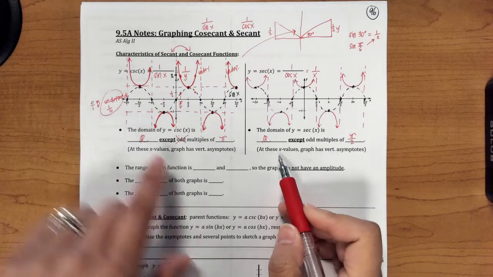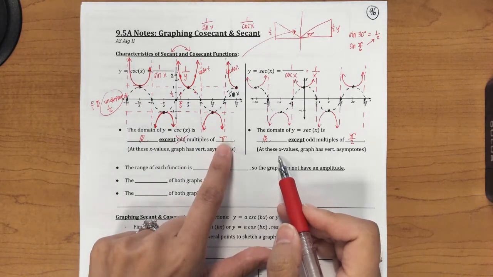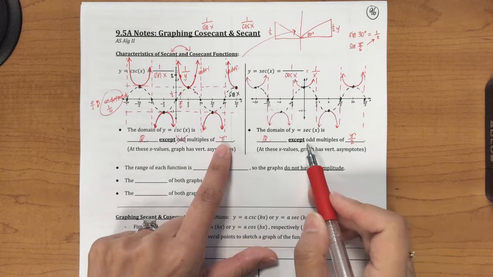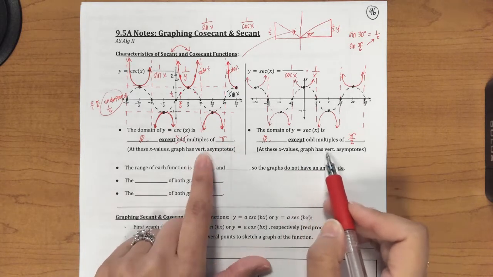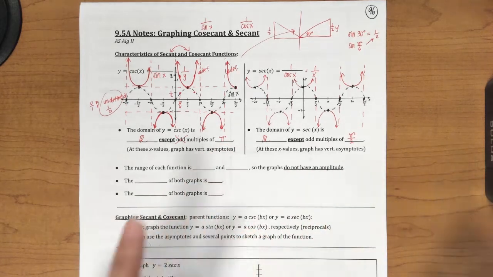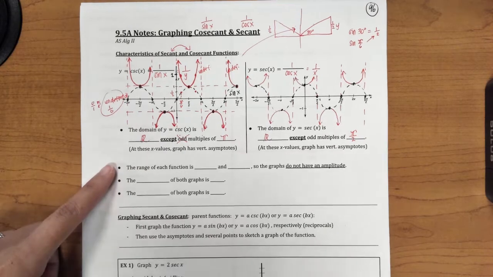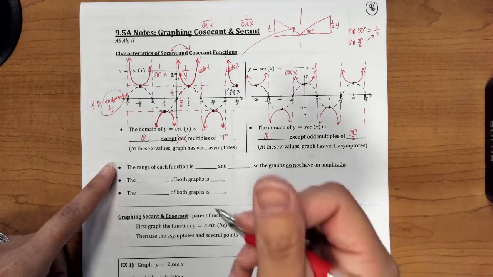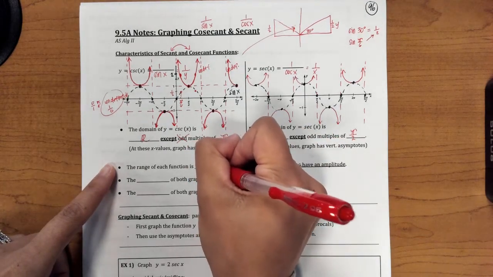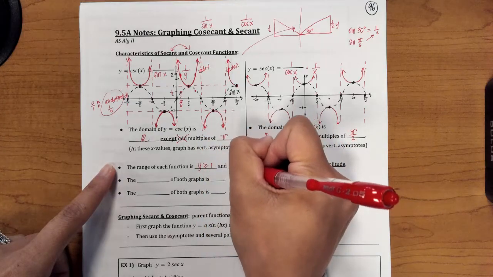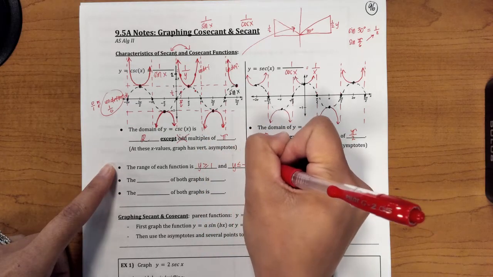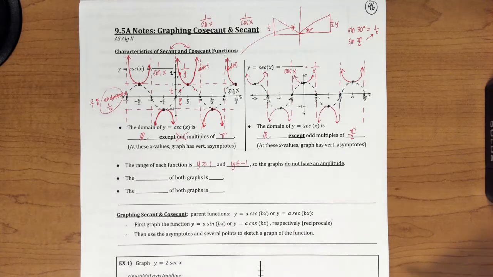At these x values, multiples of pi, and odd multiples of pi over 2, the graph has vertical asymptotes that you have to draw in. The range of each function, okay, is y is greater than or equal to 1, and y is less than or equal to -1. So the graphs don't have an amplitude because they go forever.